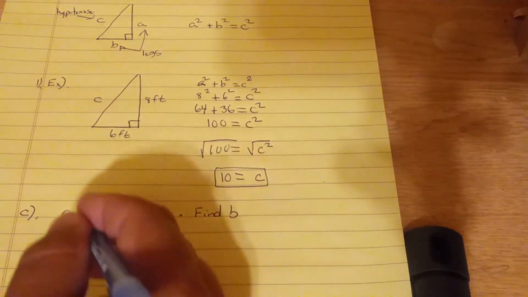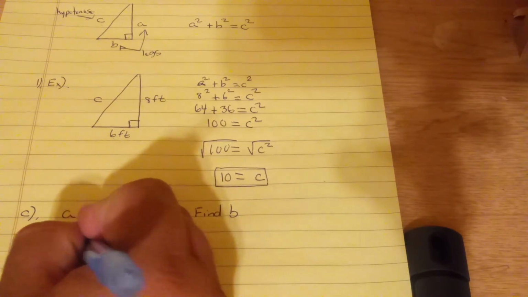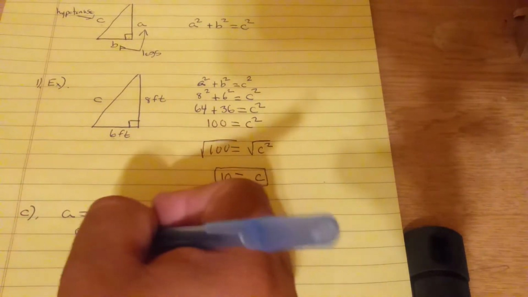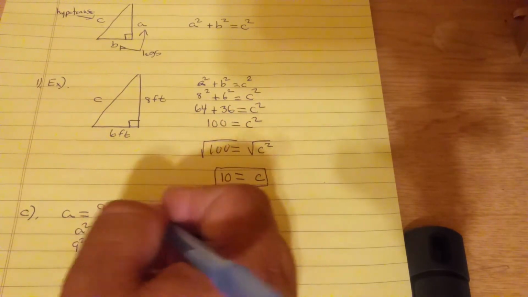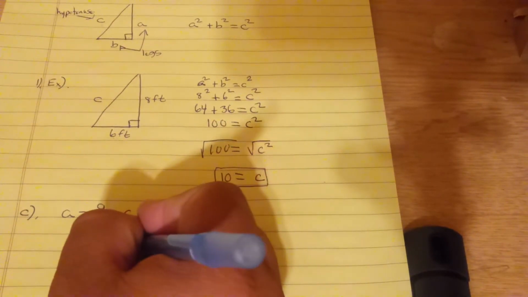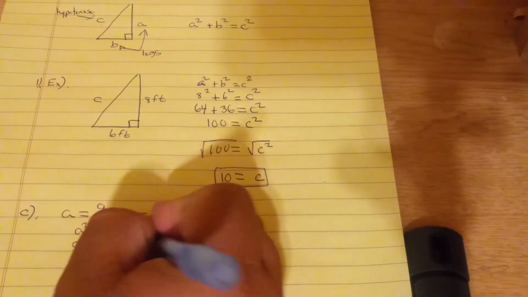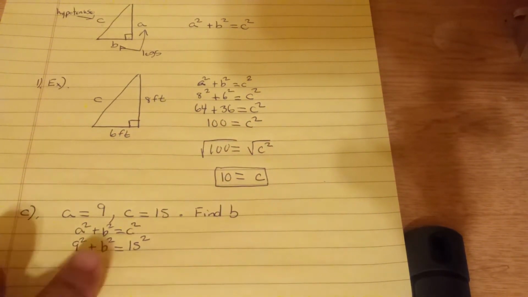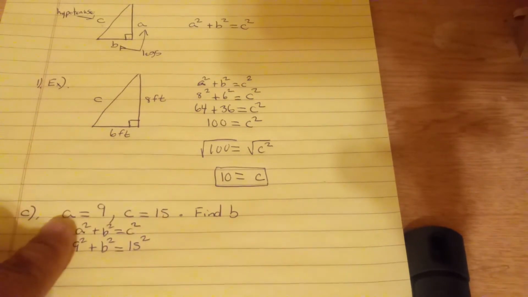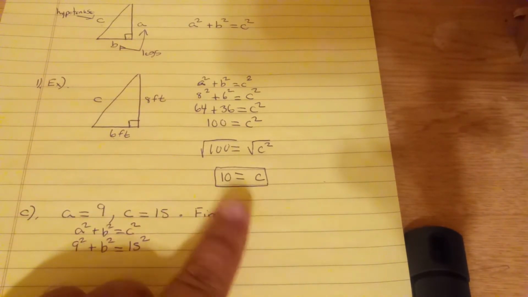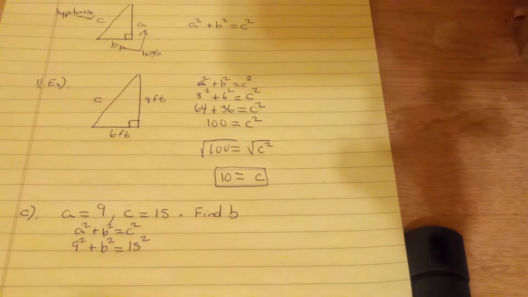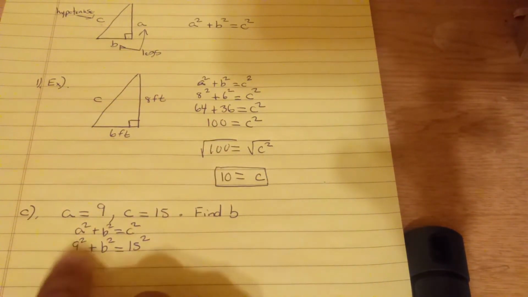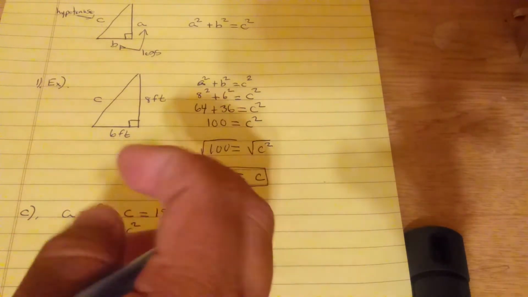We're going to substitute A, which is 9. We're solving for B, so it's B squared equals C squared, which is 15. We're going to substitute 15 for C. Now notice the difference here. Here we're not solving for the hypotenuse. We already know it, and we know one of the legs. So we're trying to figure out one of the other legs. Once again, you don't need the triangle for this because they already provided those things for you right there.